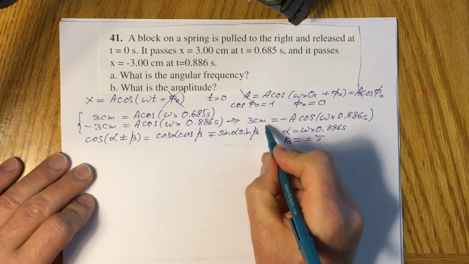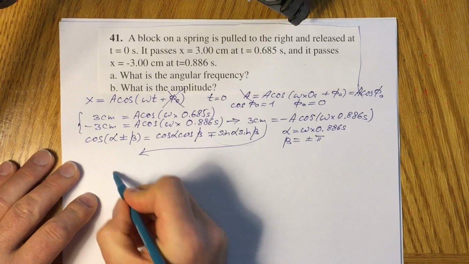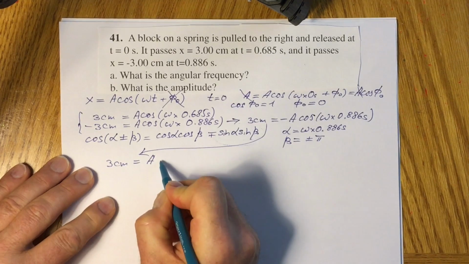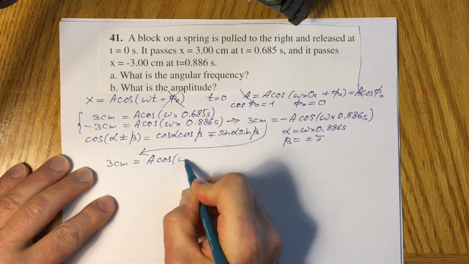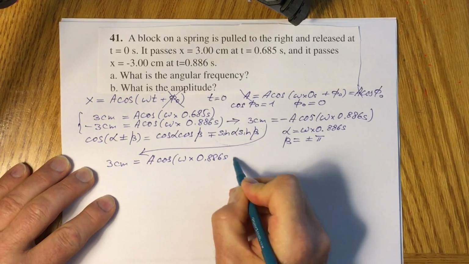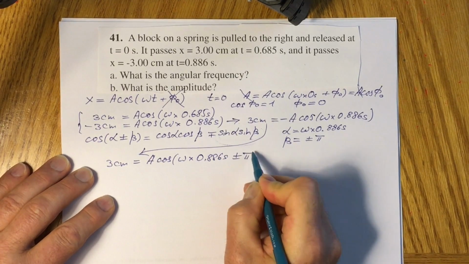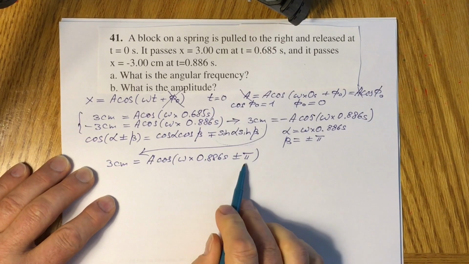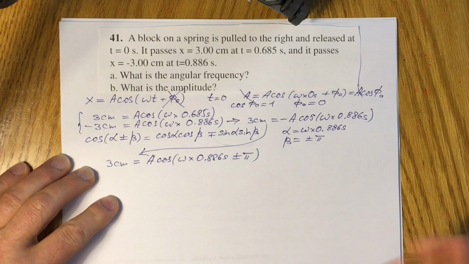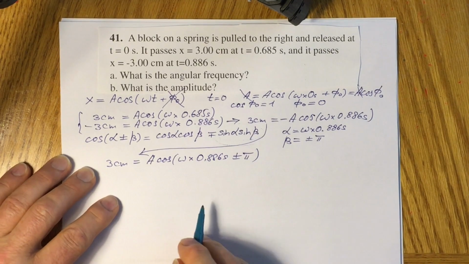So our second equation can be rewritten as 3 centimeters equals A times cosine of omega times 0.886 seconds plus or minus pi. Cosine of pi is -1, cosine of minus pi is -1, so it doesn't matter, you will have the same answer.